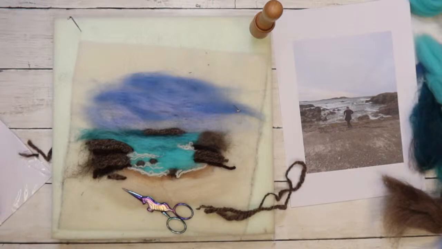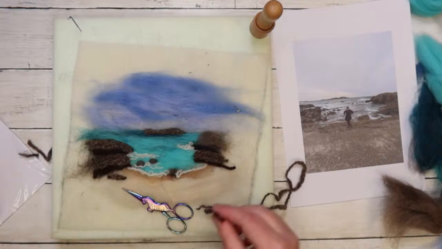Well, I've lost my brown. It's on the floor. That'll do.